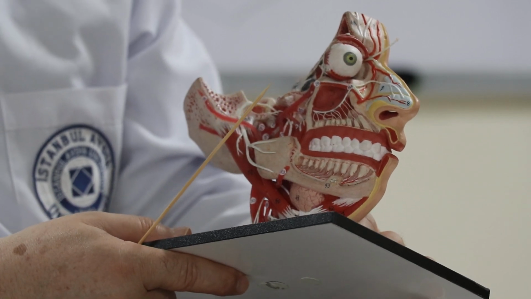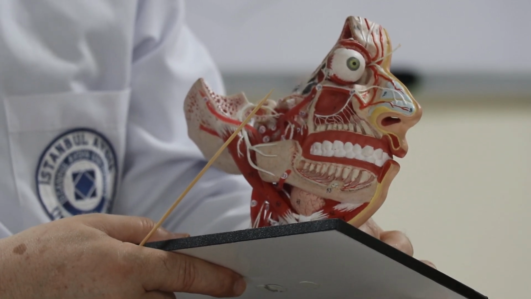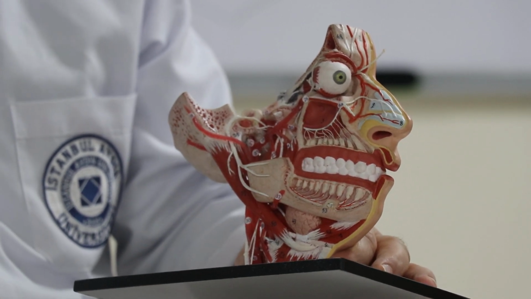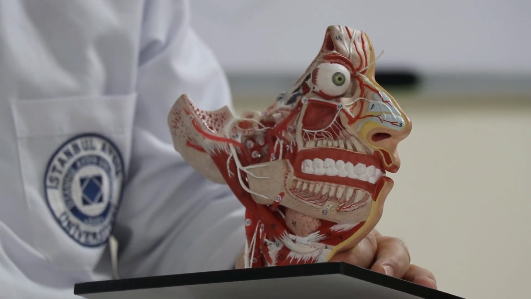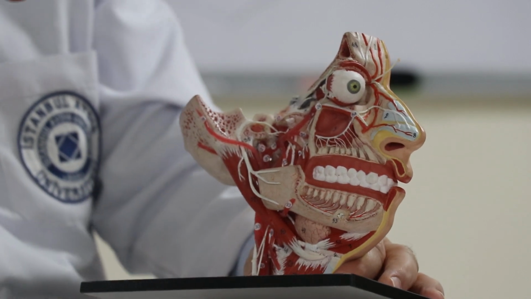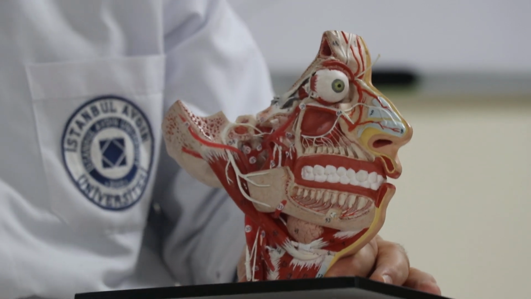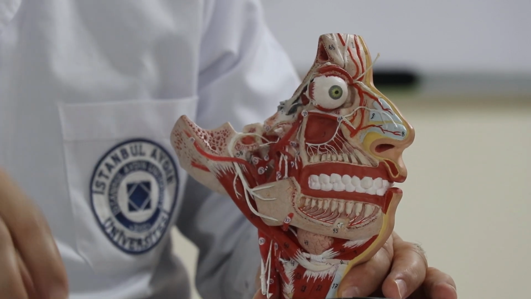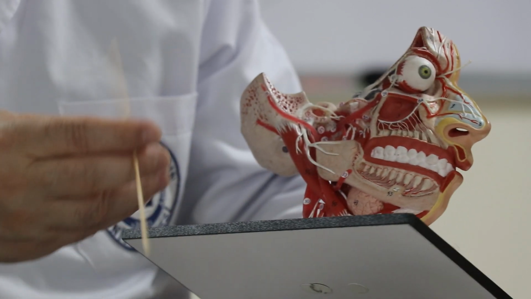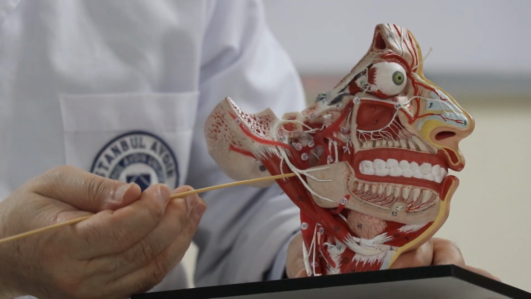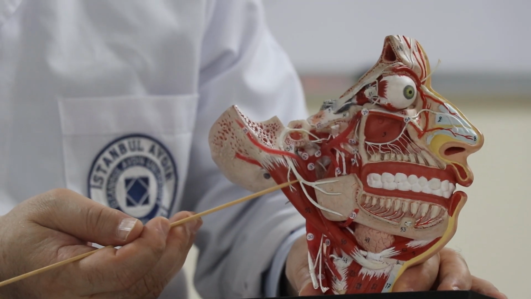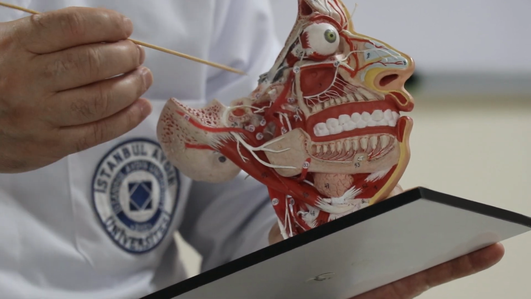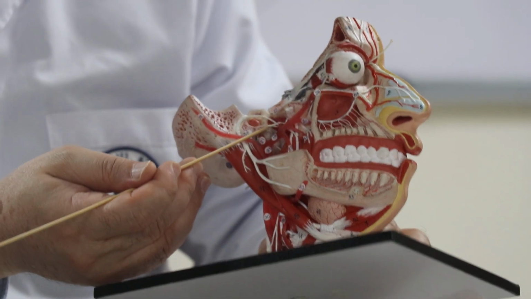Like orbicularis oculi is innervated by which branch? Right, zygomatic, and partially maybe from temporal too. It's not strictly innervated, but you just figure it out according to the location of these branches and the position of the muscles. Anyhow, so this is facial. Okay, this is a facial nerve, and it's a branch of facial, and this is a chorda tympani.